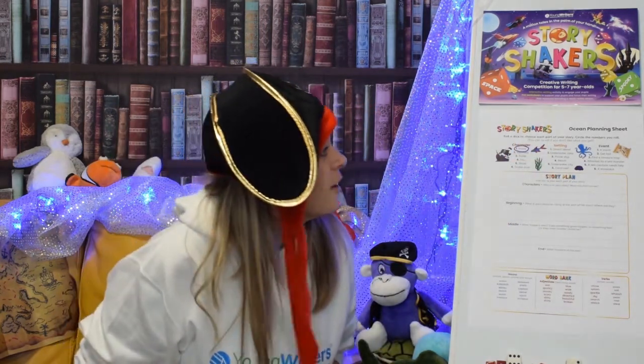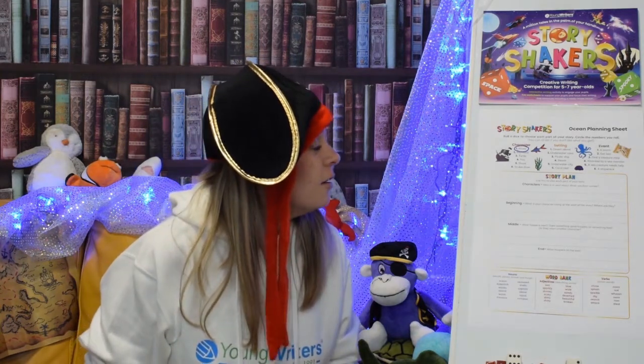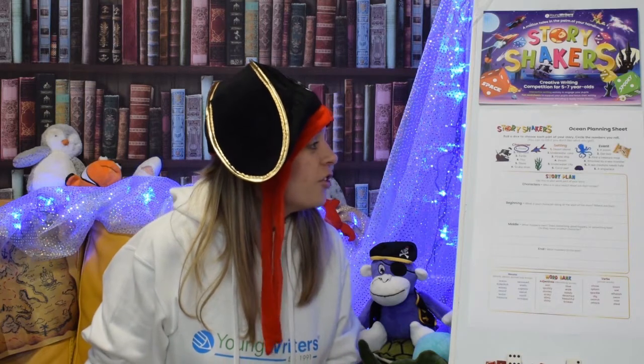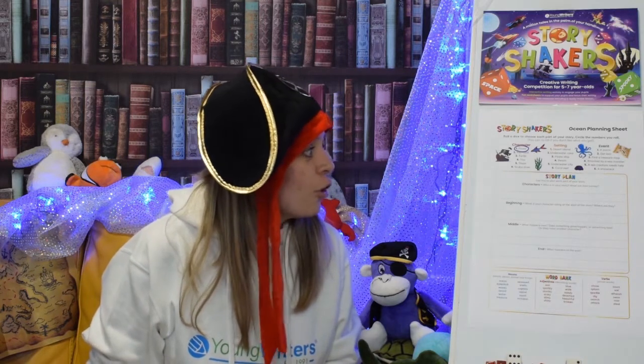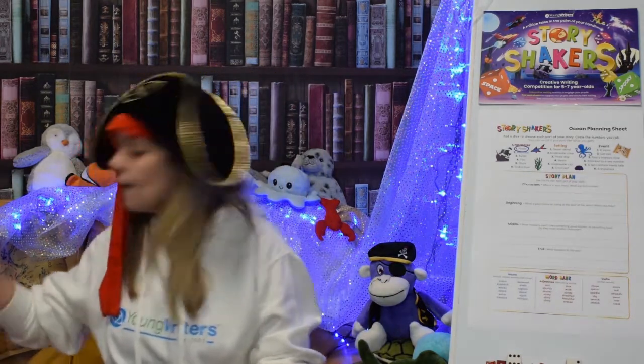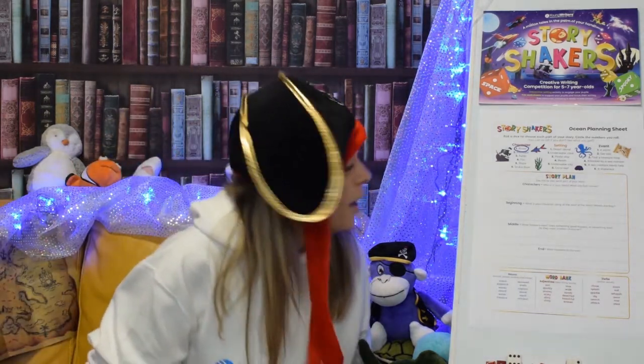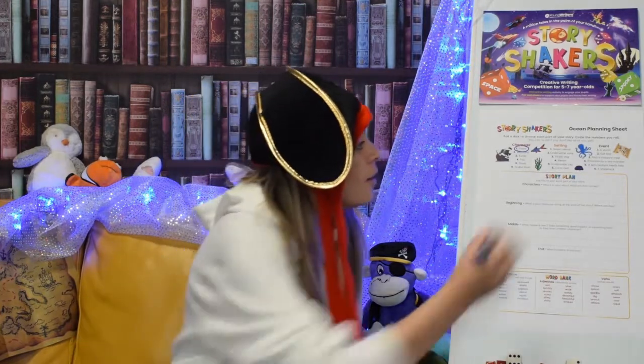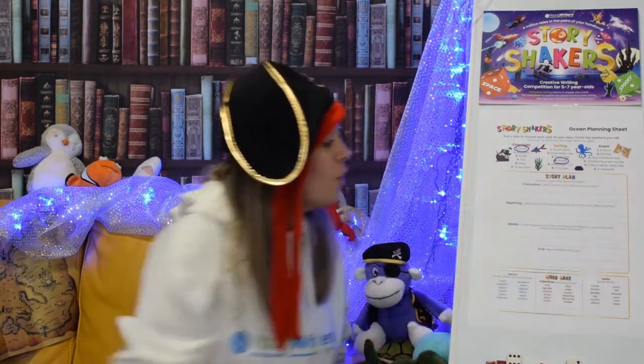Number 2, that's the setting. So this is where our story is going to take place. So we've got a desert island, an underwater cave, a pirate ship, a beach, an underwater city, or a coral reef. So let's see what we're going to get for this one. A 4. So that is a beach. So it's going to have a pirate on the beach.